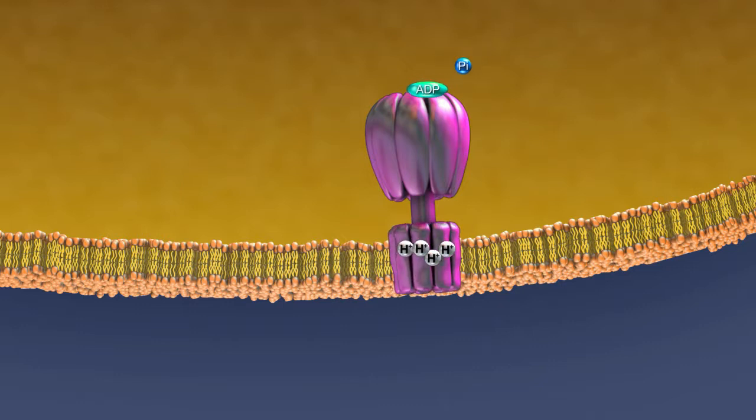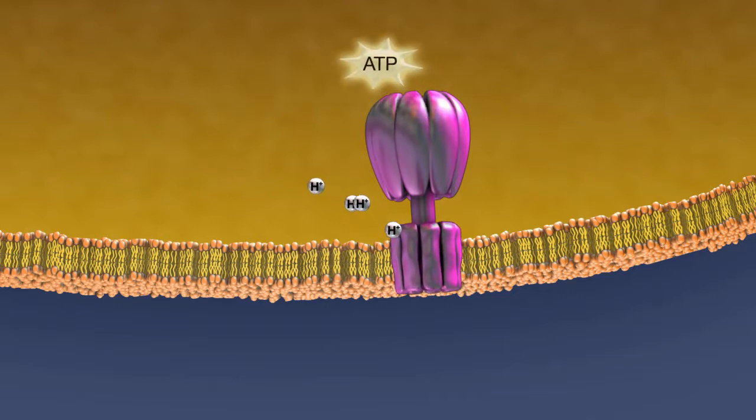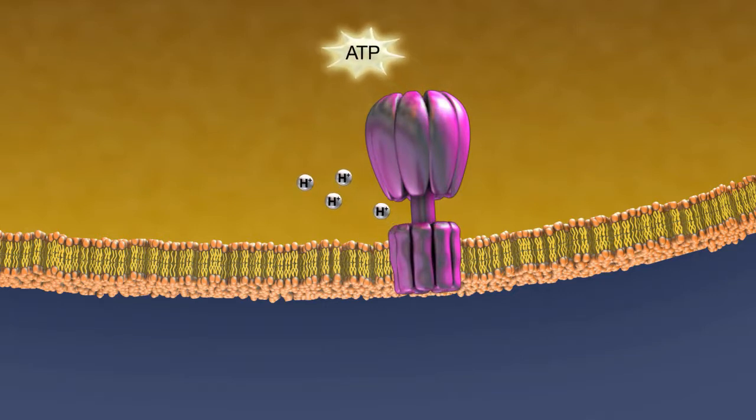Protons inside the F0 component cause the shaft of the ATP synthase to rotate. If you have an ADP and an inorganic phosphate, or Pi, within the F1 component of the enzyme, the rotation of the shaft then brings these 2 molecules within close proximity of one another, allowing the reaction to take place, forming ATP. The protons then leave the F0 component, and the ATP, newly synthesized, leaves the F1 component.